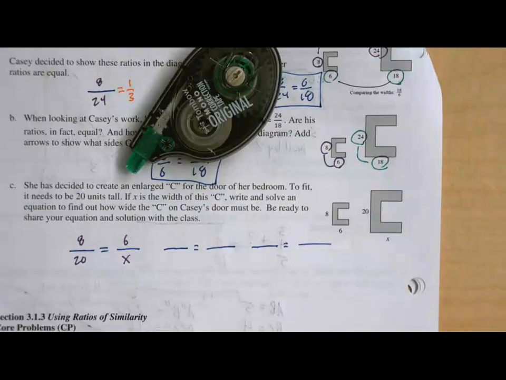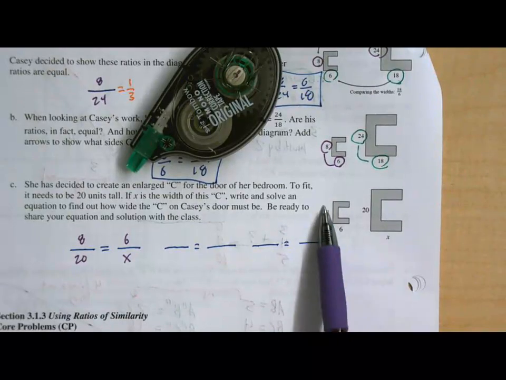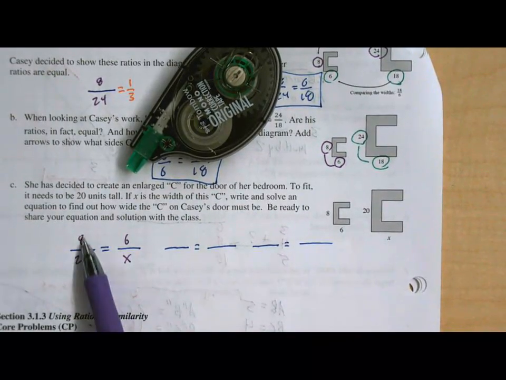Now look sideways. 8 and 6, what's the relationship between 8 and 6? They come from the same shape. 8 and 6 came from the same shape.